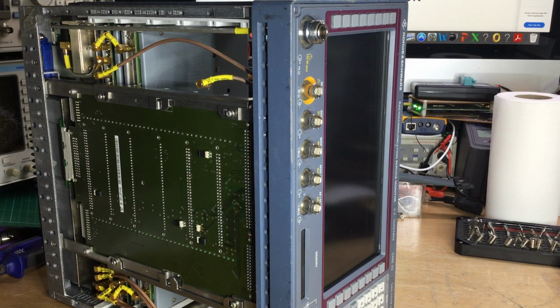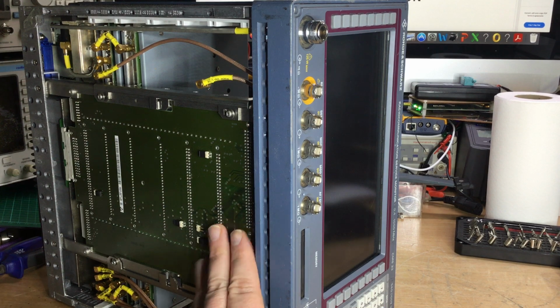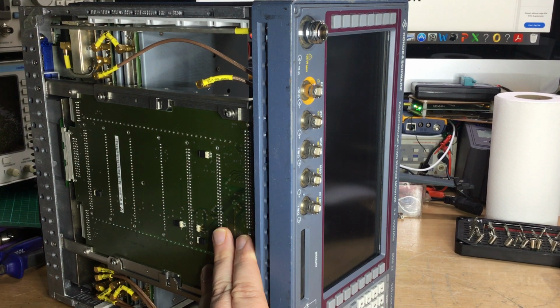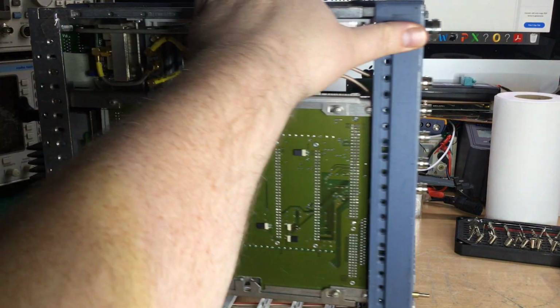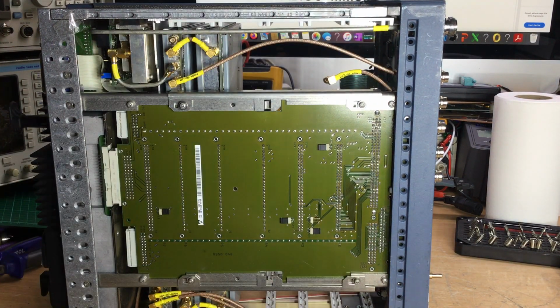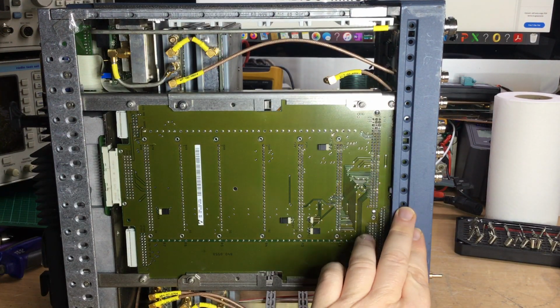Okay, so we're getting down to the finer detail now of being able to get the front off. So what I've done so far is I've removed all the chassis screws that hold the front panel on.